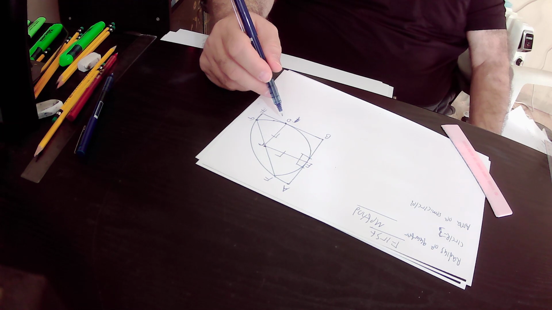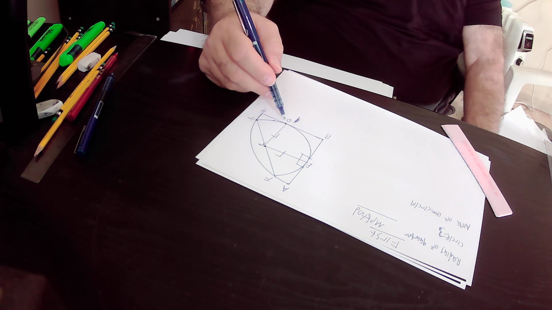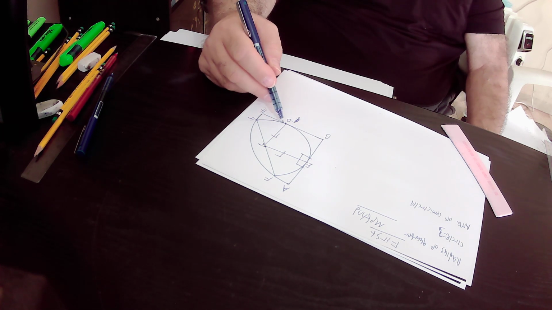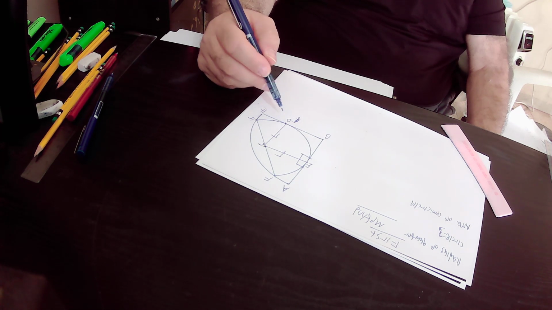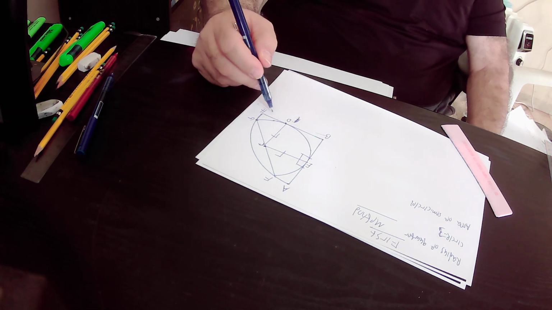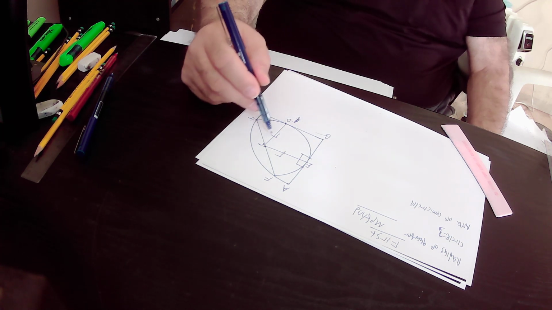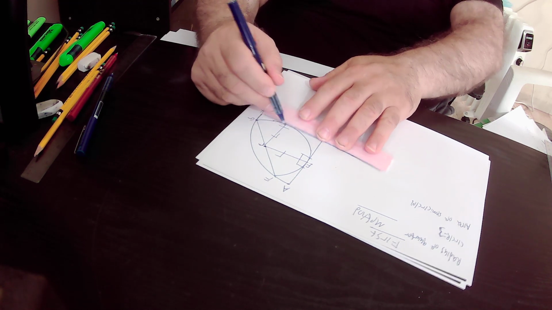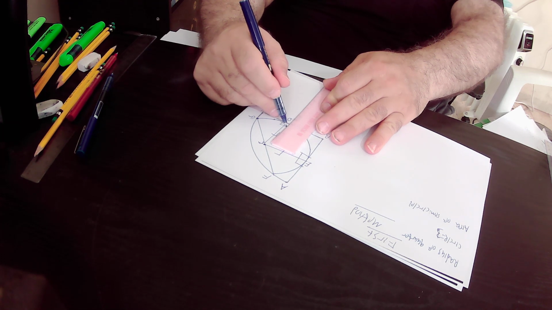So whenever you have a radius that is drawn to the point of tangency, like in this drawing, the radius CO is drawn to the point of tangency, that is to say it is drawn to point O, then the tangent BH will be perpendicular to the radius CO. Again, BH is perpendicular to OC. That is to say, this angle will be equal to 90 degrees, and this angle will be also equal to 90 degrees.